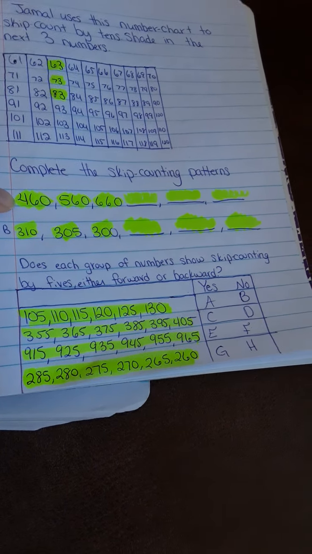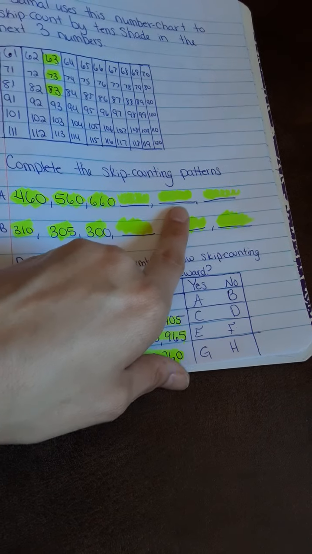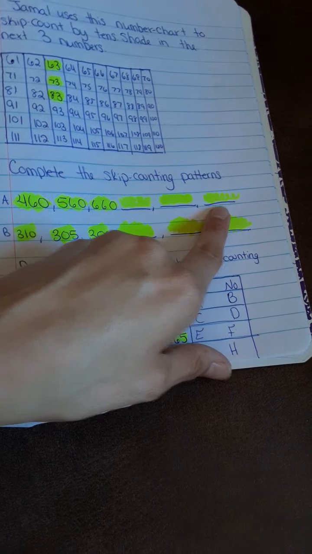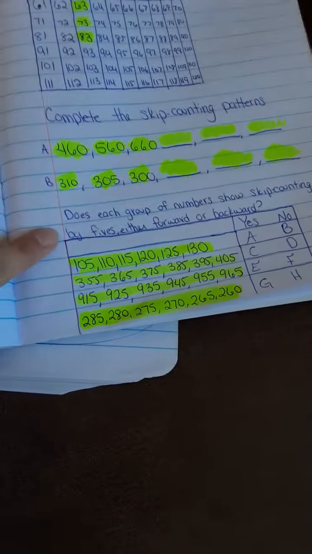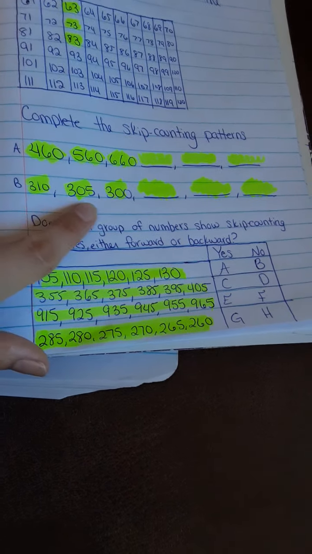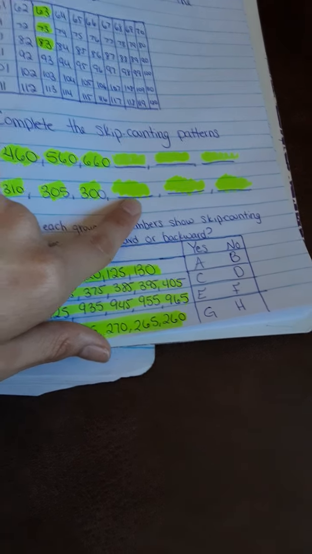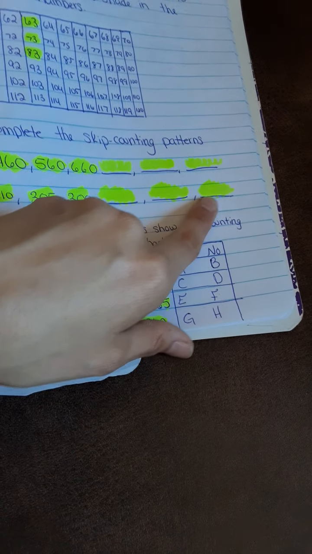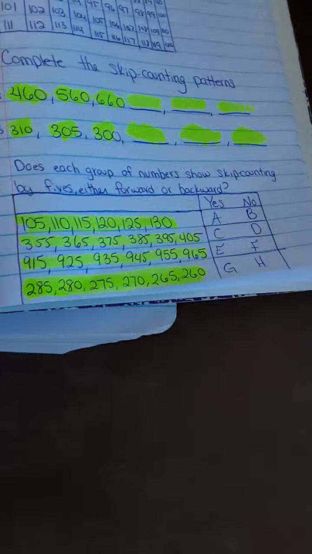What similarities do you see? Which three numbers do you think are going to come next? Next, 310, 305, 300. What do you think the next three numbers are going to be?